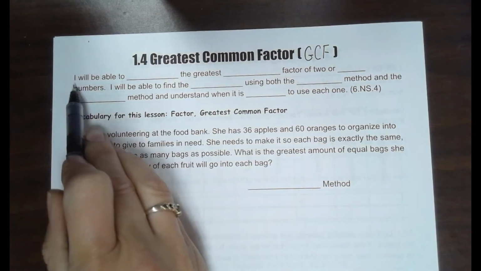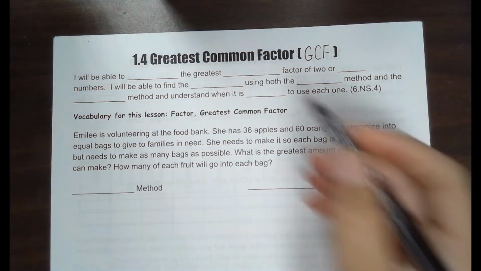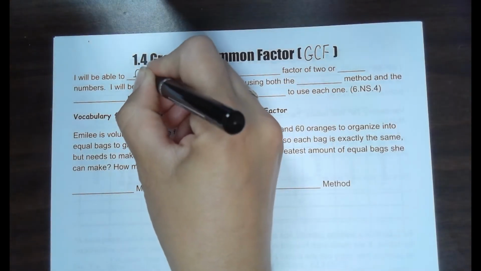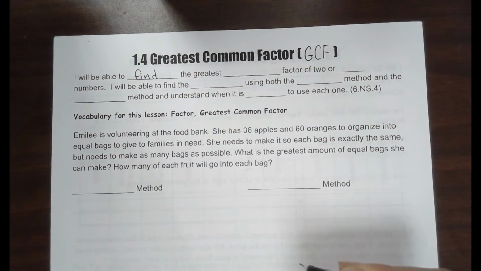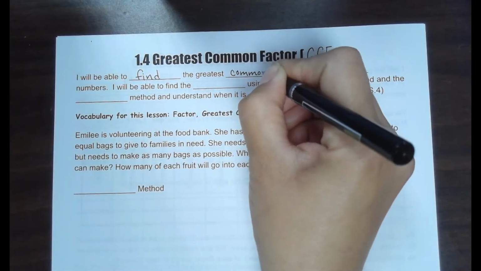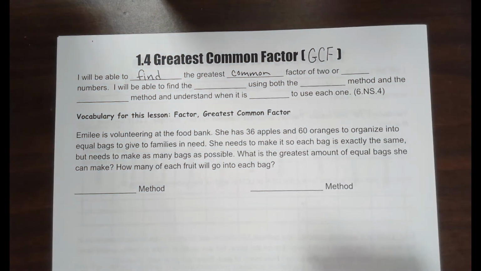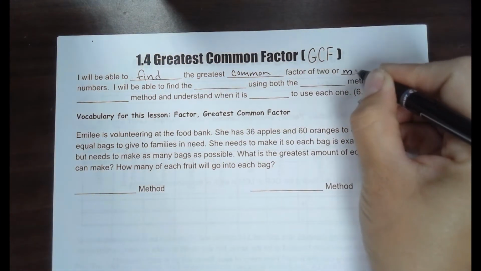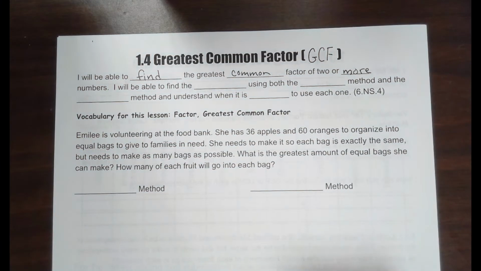I will be able to find the greatest common factor of two or more numbers. So you have to have at least two numbers to find the greatest common factor.